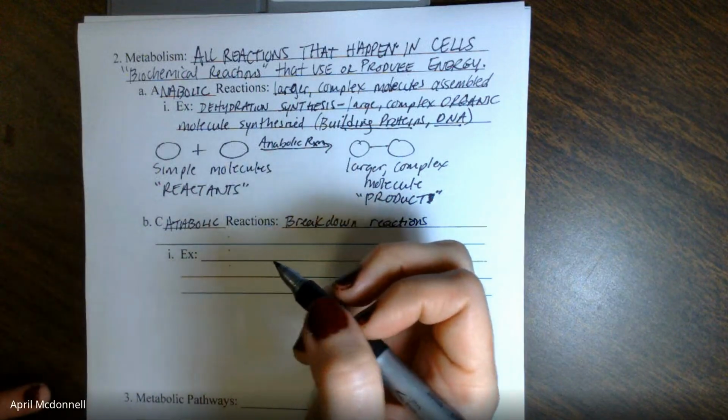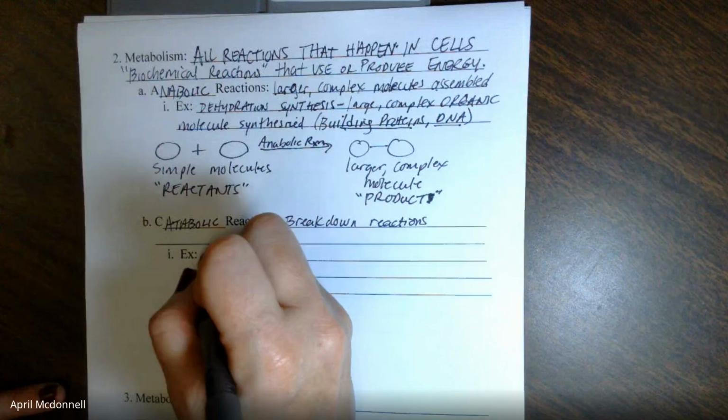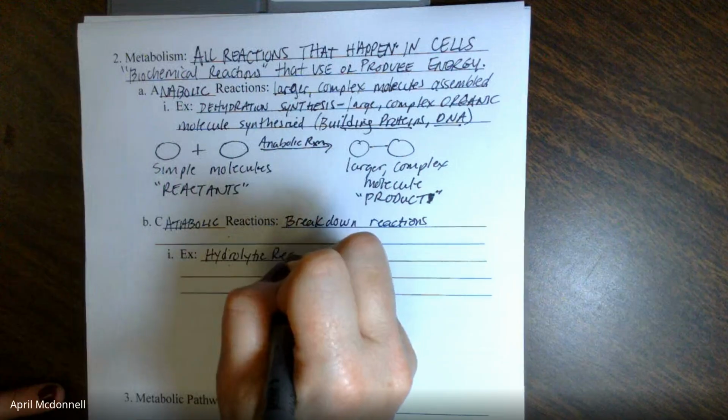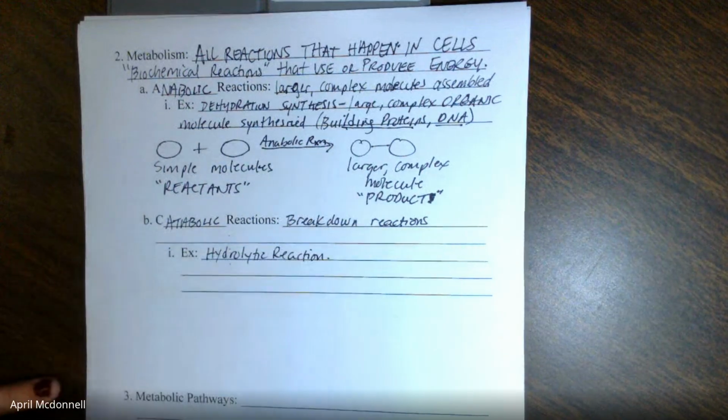An example of a catabolic reaction would be a hydrolytic reaction. We discussed hydrolytic reactions in Chapter 3. A hydrolytic reaction refers to the breakdown specifically of an organic molecule into smaller subunits.